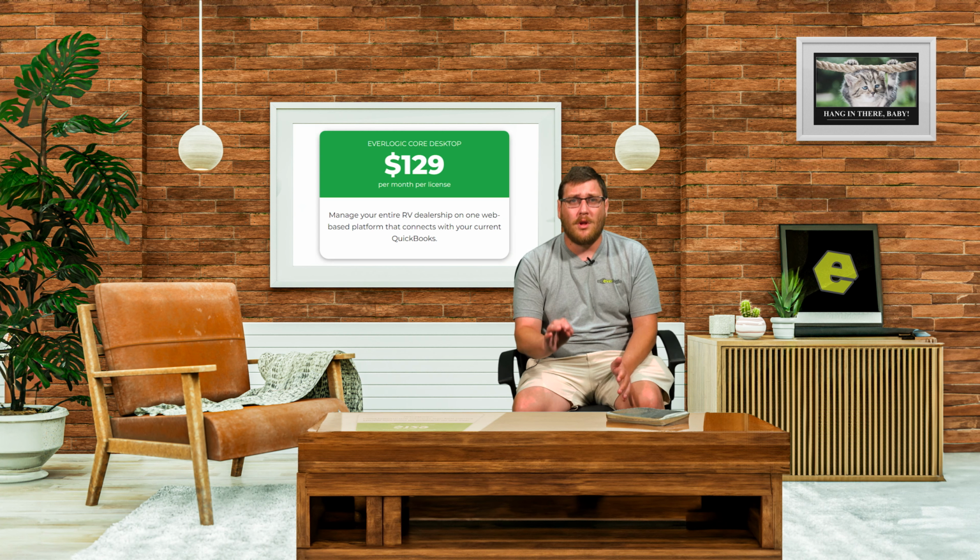Now, the second number you'll need to know is $39 for our mobile license, which is per license per month, the same way it is with the full license, and that also runs concurrently. The last number you need to know is our $4,000 implementation fee. Now that fee covers data upload, document programming, training, and QuickBooks mapping assistance.